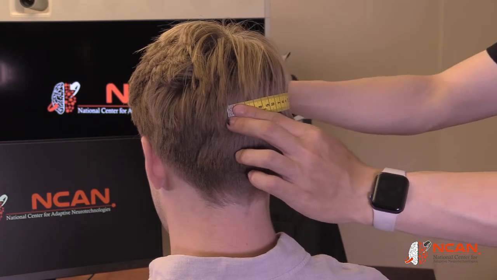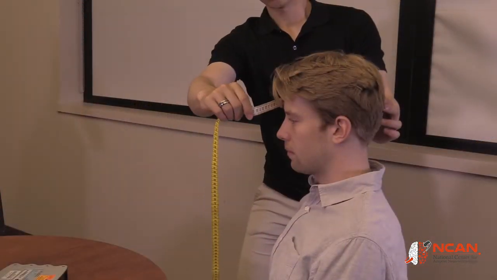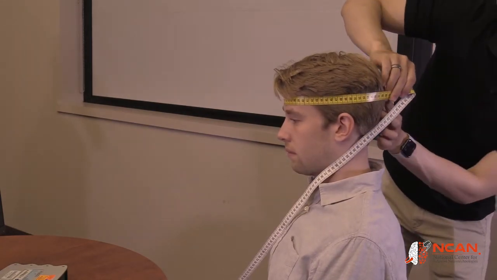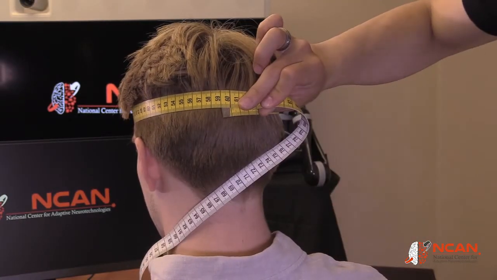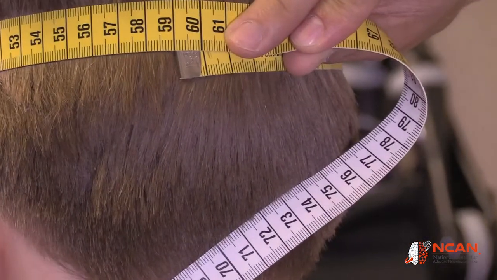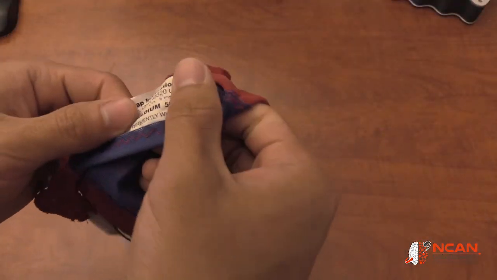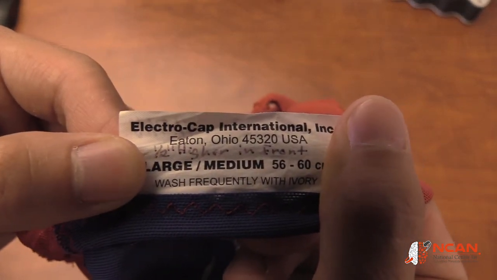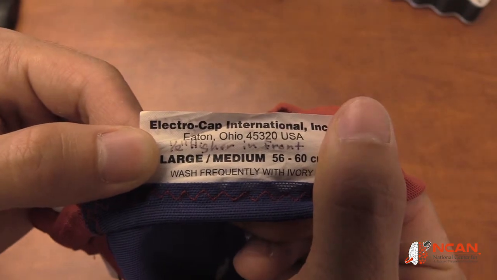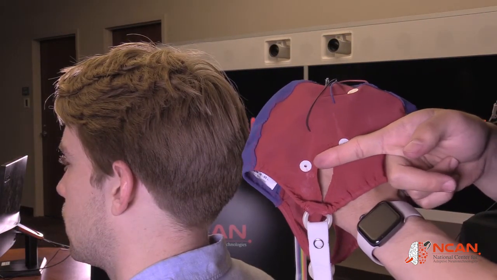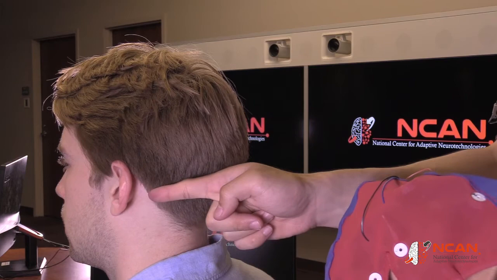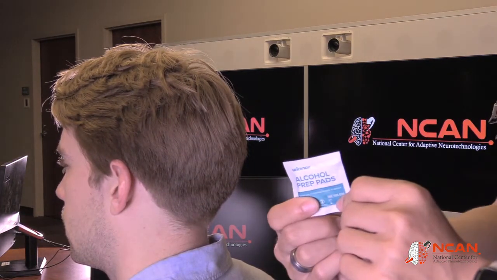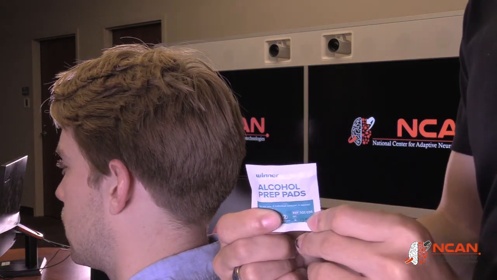To determine the size of the EEG cap needed, we measured the largest circumference of the subject's head. The reading is 59 centimeters. The medium cap is appropriate for 56 to 60 centimeters, so this is the cap we will use. On our EEG cap, there is 1 electrode behind each ear, one for the ground and the other for the reference channel. To ensure optimal conductivity, we clean behind the subject's ears with alcohol pads.